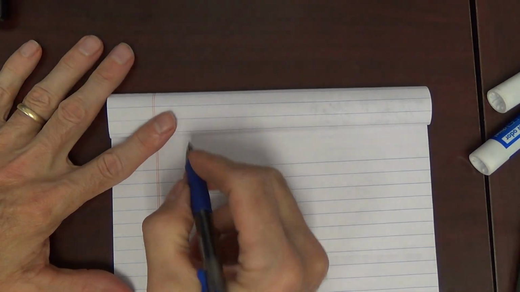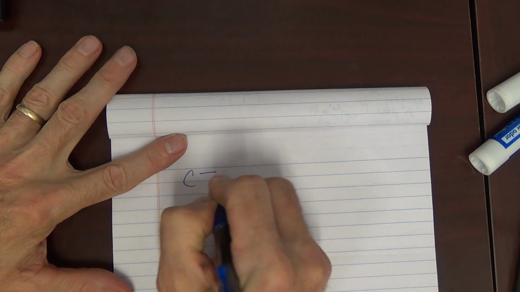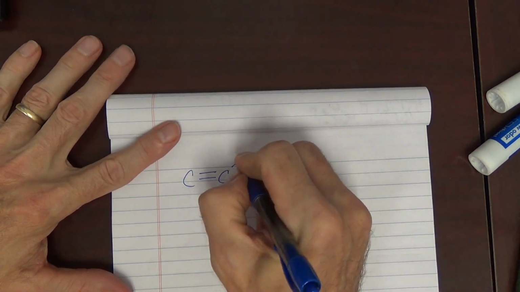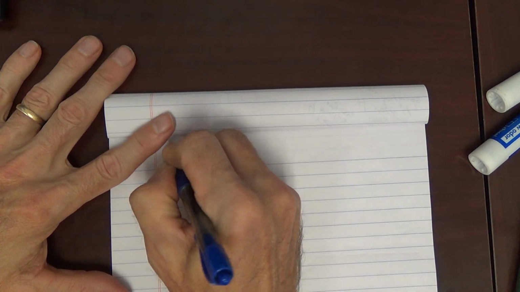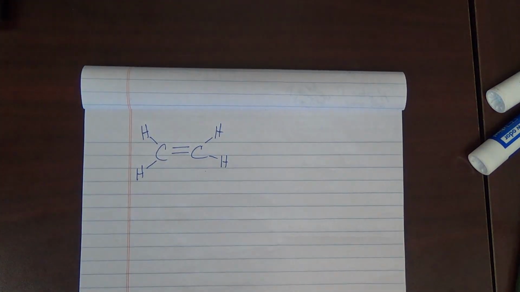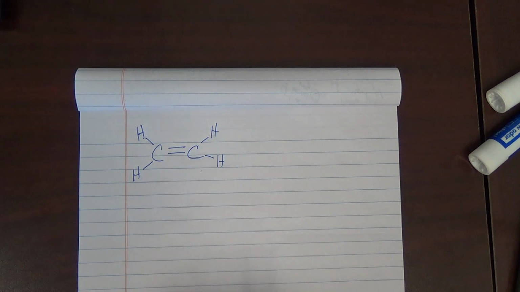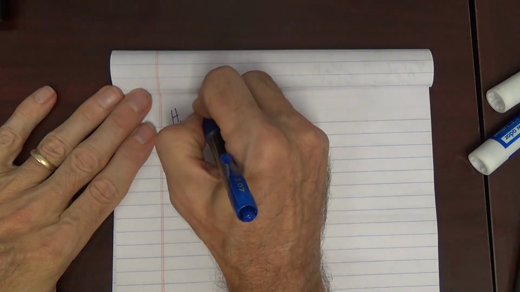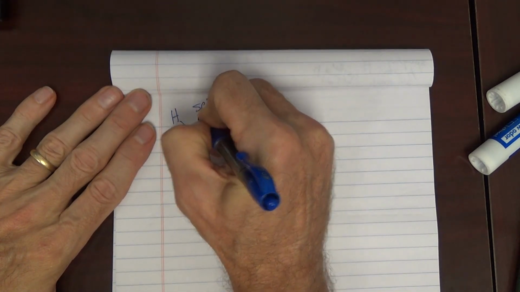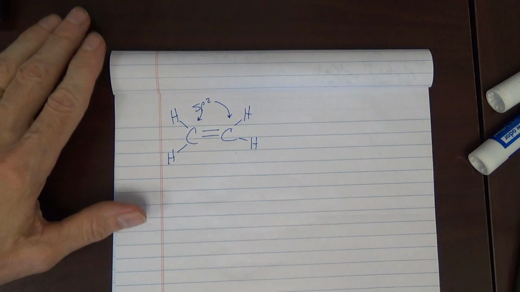First, the structure. It's a carbon-carbon double bond with just H's on each carbon. 2 carbons is eth prefix, and since it's an alkene, it gets the ene ending, and thus ethene or ethylene. Both carbons are sp2 in this case.